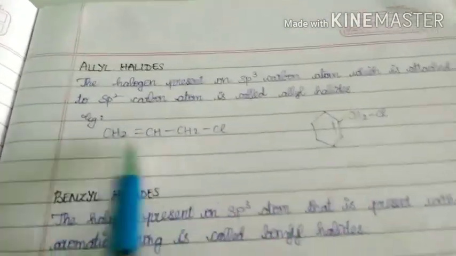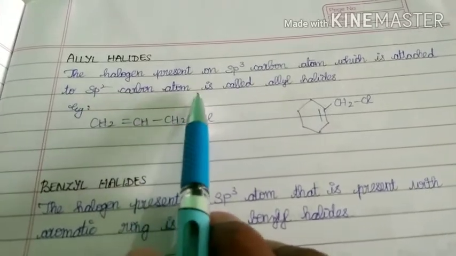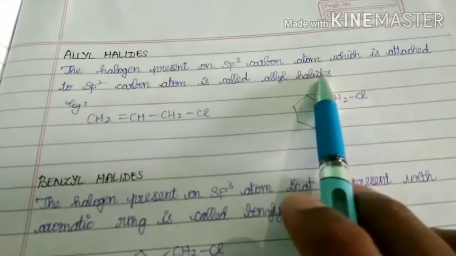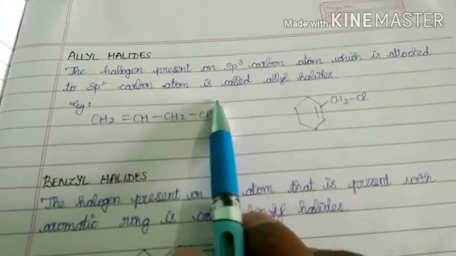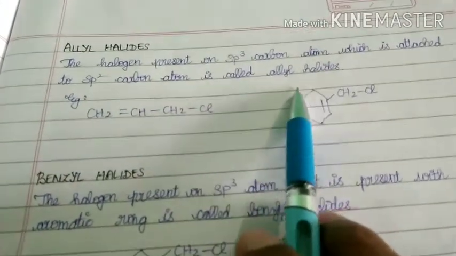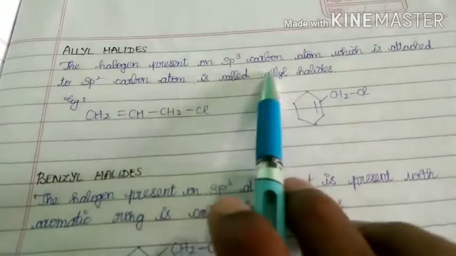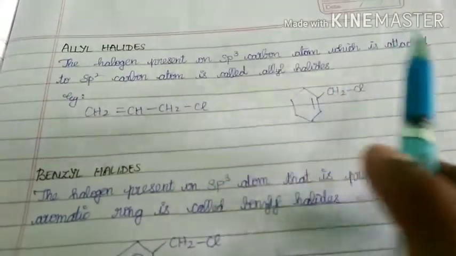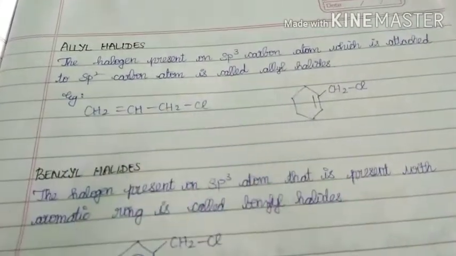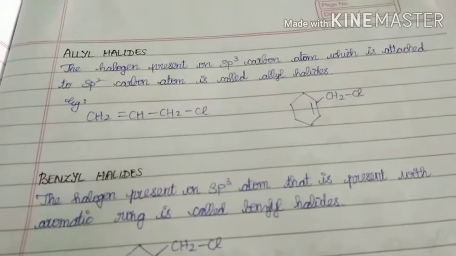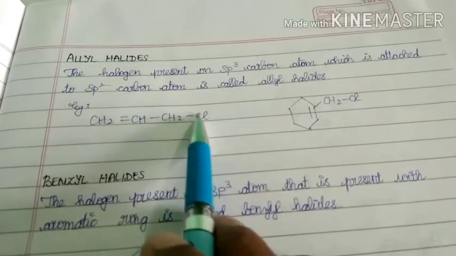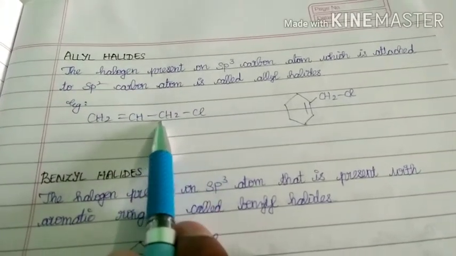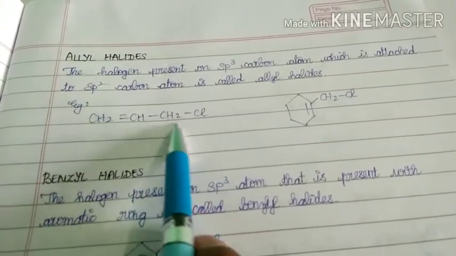Next, allyl halide. Allyl halide means the halogen present on an sp3 carbon atom which is attached to an sp2 carbon atom is called allyl halide. That means, see, this halogen is attached to an sp3 carbon atom. How can we know that this is sp3 carbon?